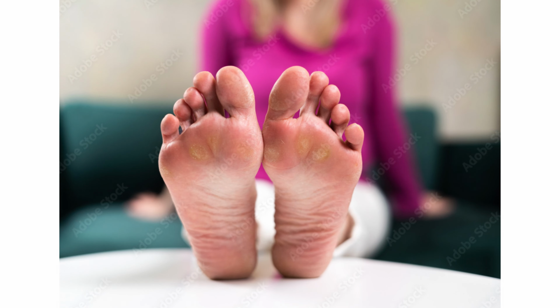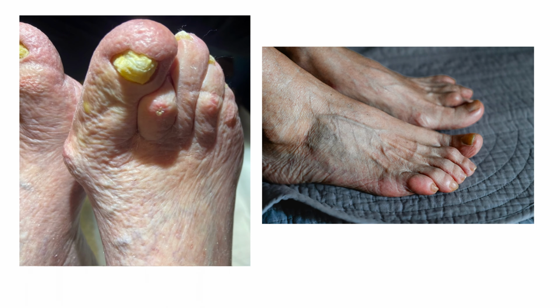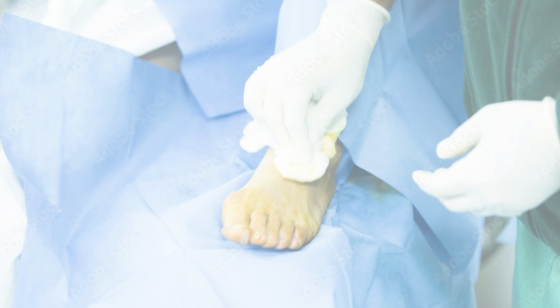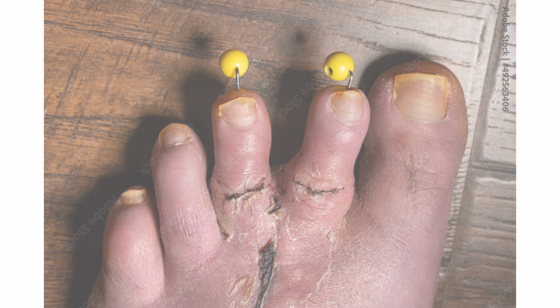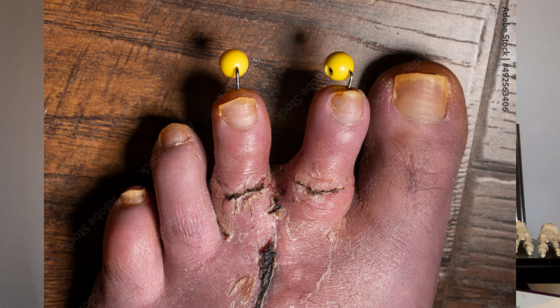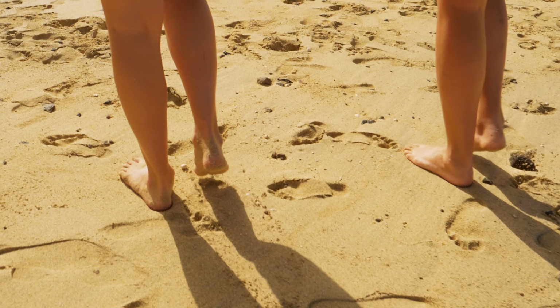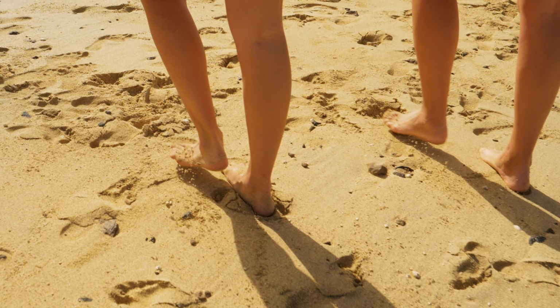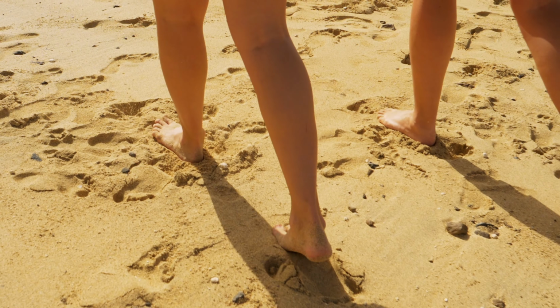So corns and calluses are very difficult to remove permanently because they're the result of an underlying bony deformity, and you have to correct the underlying bony deformity to correct or remove the corn and callus permanently. An exception to this rule would be corns. Now, if you would go in your bare feet all the time, then the corns would probably resolve, but that's kind of unrealistic to do in today's modern world.